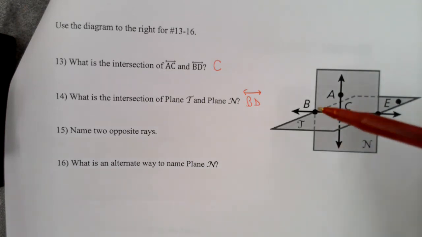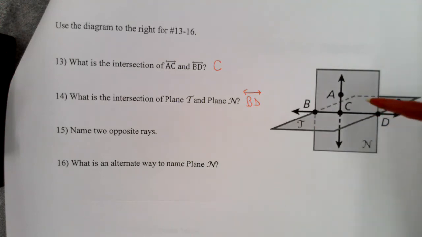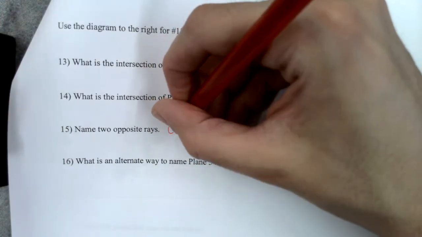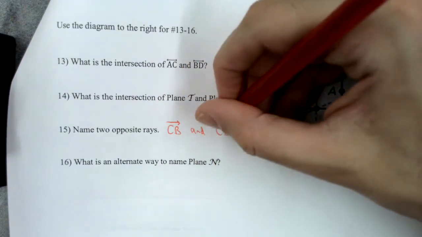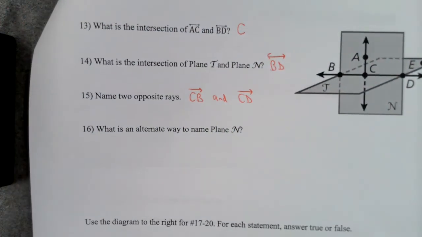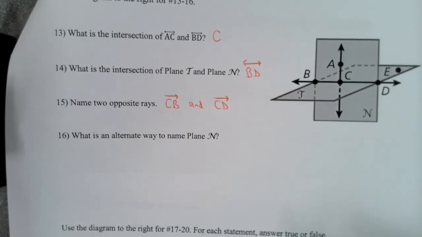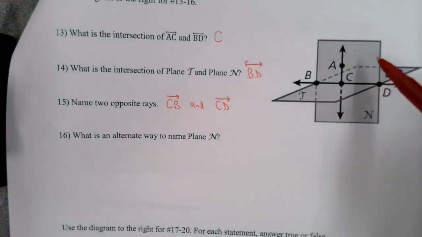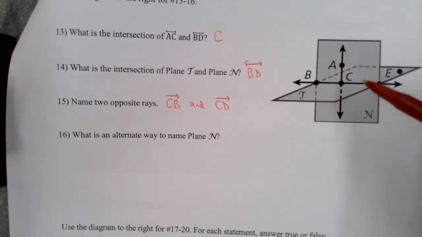Name 2 opposite rays, so I'll say ray CB and ray CD. CB and CD. What is an alternate name to name plane N? You're going to have to use 3 points. Make sure they're not all on the same line. So I'll say plane ABC.